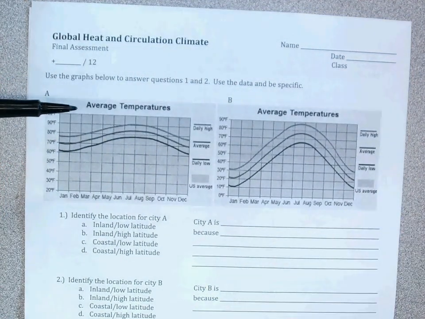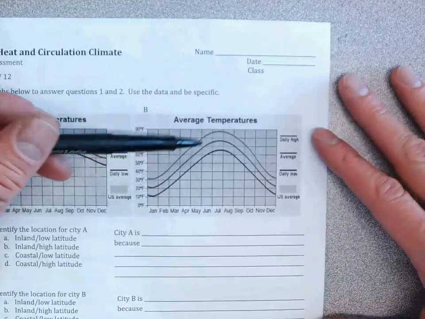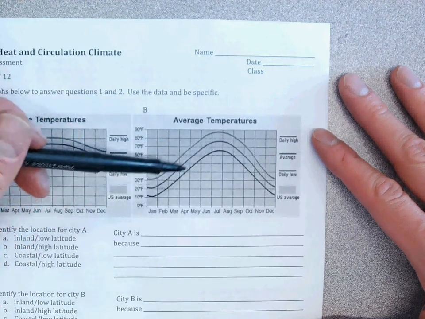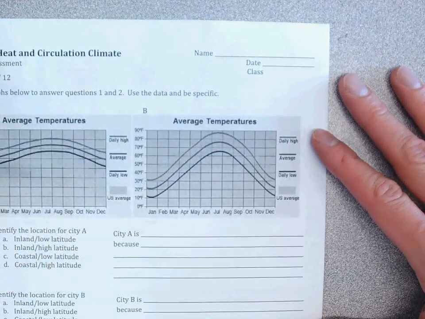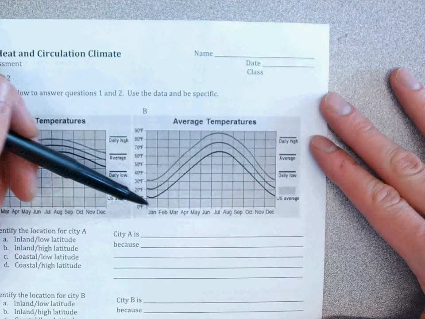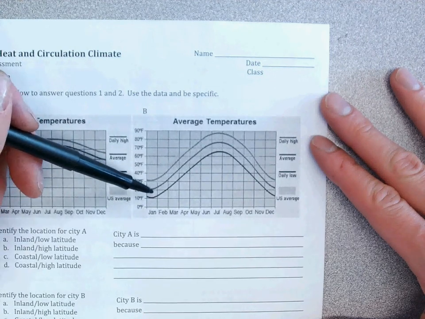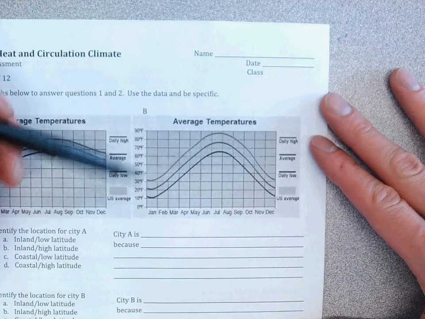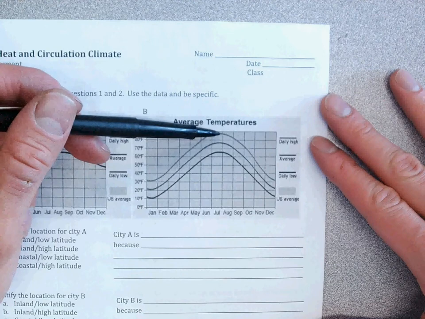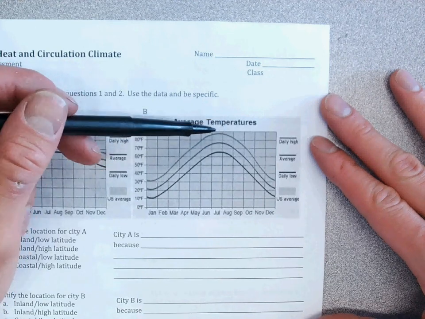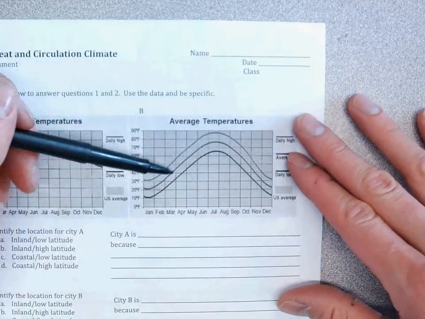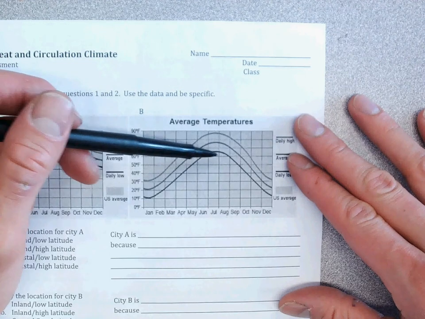For location B, we see these very big extreme temperature differences, which indicates that this is further up, closer to the poles, North Pole. Down in the winter here, we've got average temperatures around 20 degrees, down into the 10s for lows. And in the summer, we got pretty warm temperatures, not super hot, not into the hundreds, like we might see at an inland, lower latitude location. Still a little bit cooler at night, but pretty warm.